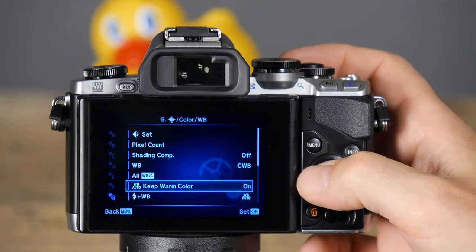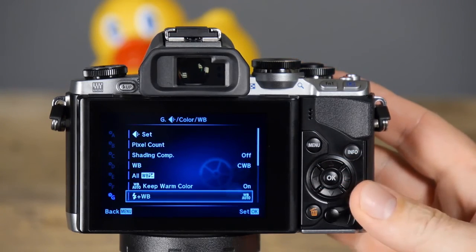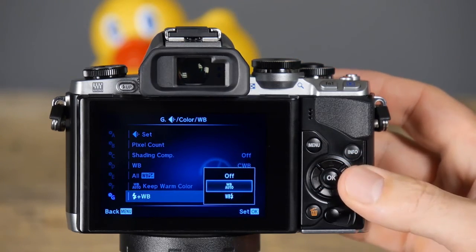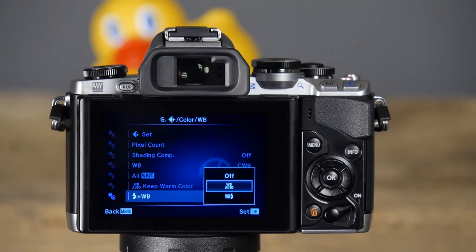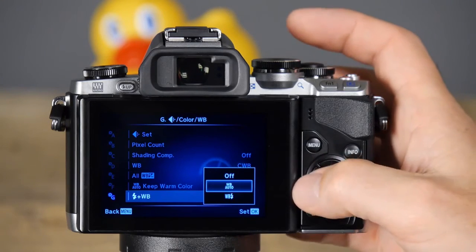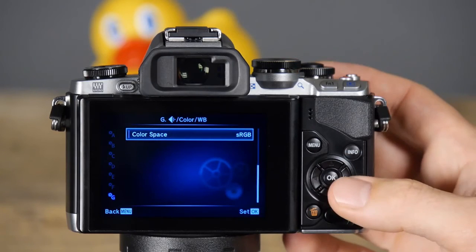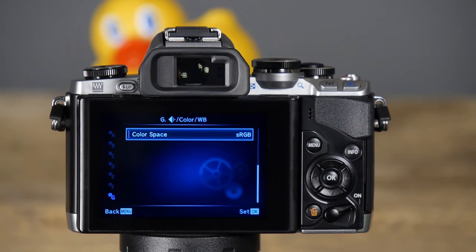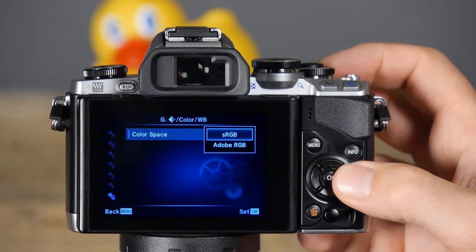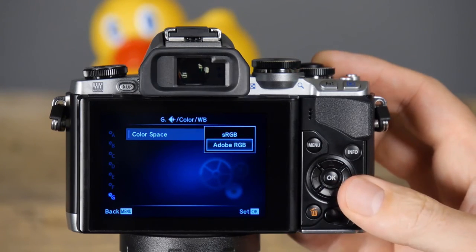The next menu item is Flash White Balance, which will allow you to choose how you'd like the camera to set the white balance when a flash is used. The final menu item in the Image Quality Color and White Balance custom menu is Color Space. You can choose from sRGB and Adobe RGB.